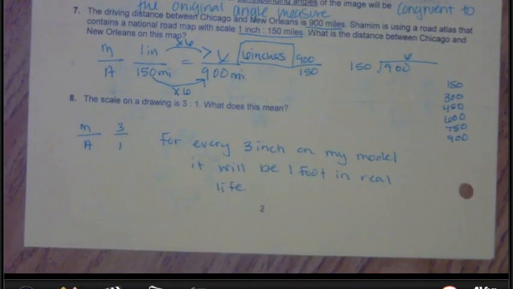Now, my units of inches and feet can change depending upon if you are given your units before. I'm just saying in retrospect that it means roughly that 3 inches or 3 whatever units on my model is 1 foot or 1 whatever units for the actual figure itself.